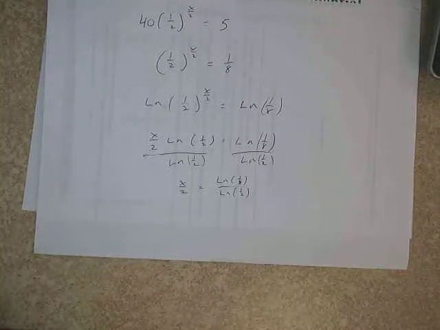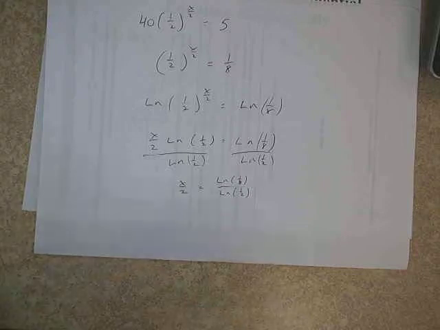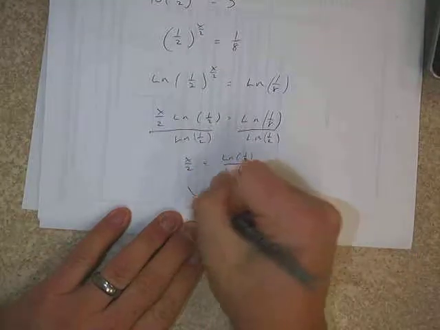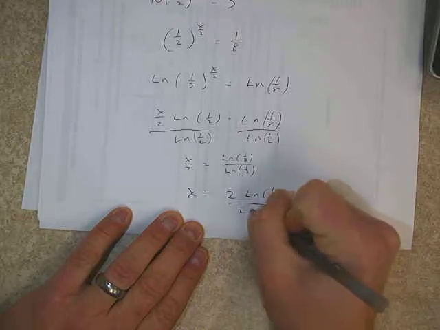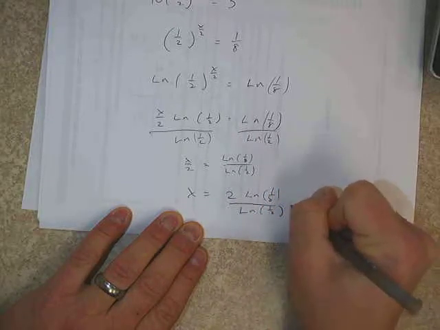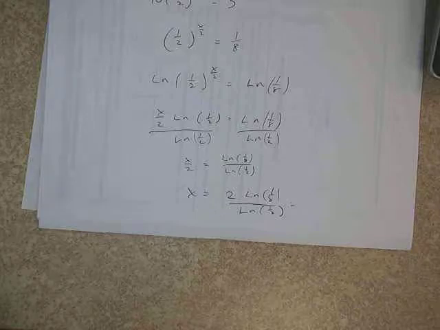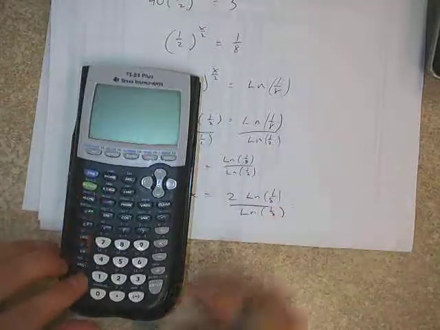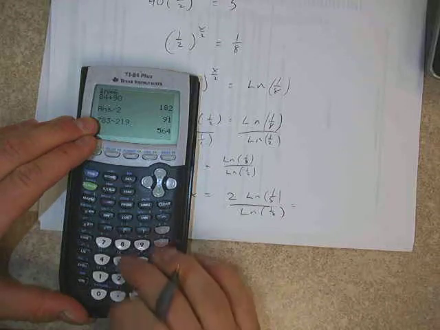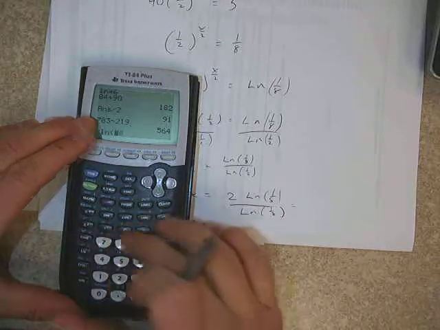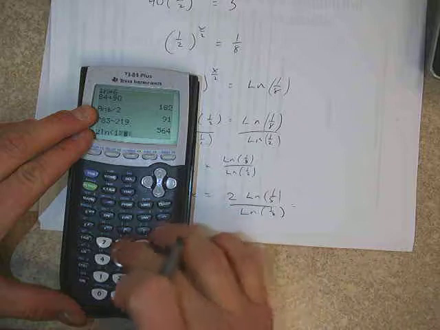And I'd be left with x over 2 equals, and I'm not going to put any decimals in here because I'm just going to calculate this all at the end. But with my steps here, I would have that on the right. And then of course from there, I would just get x alone by multiplying by 2. So if I take my 2 times ln of 1/8 over ln of 1/2, okay, that would be the exact form of the answer.